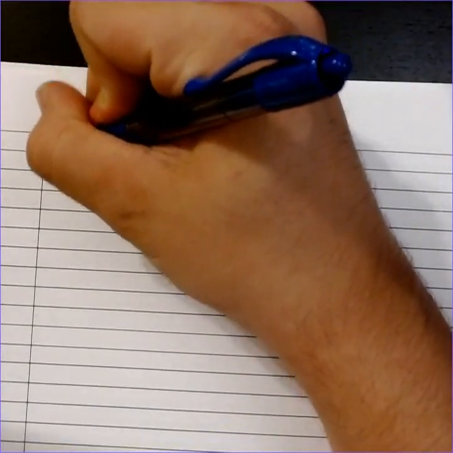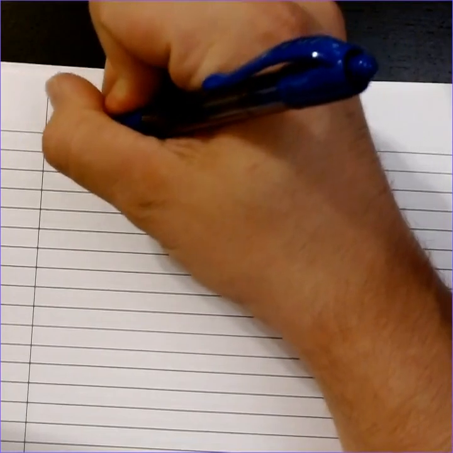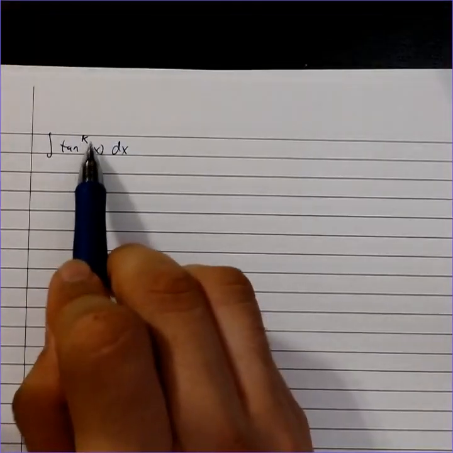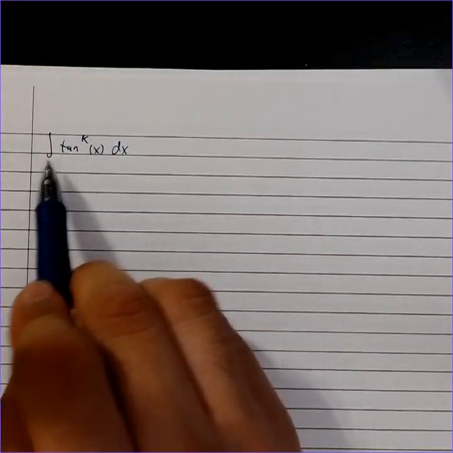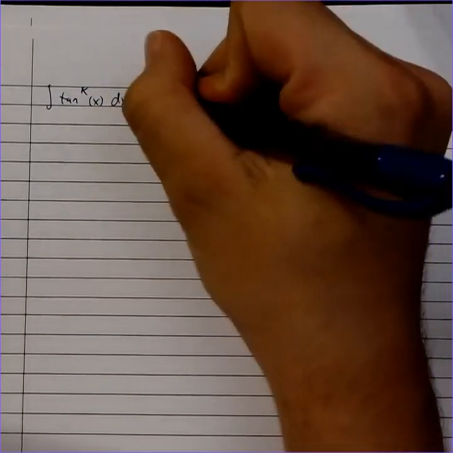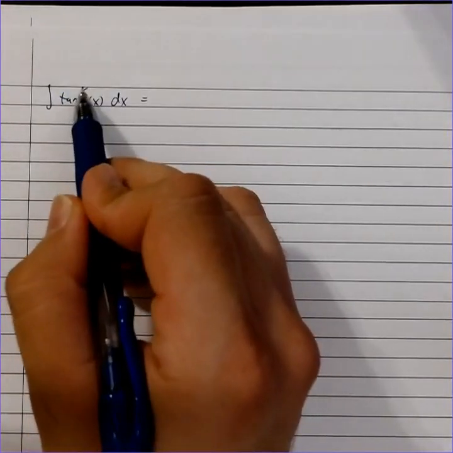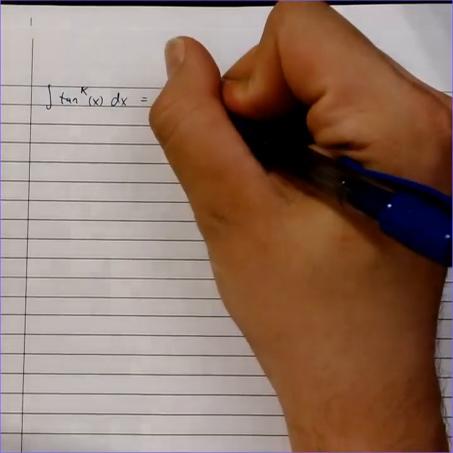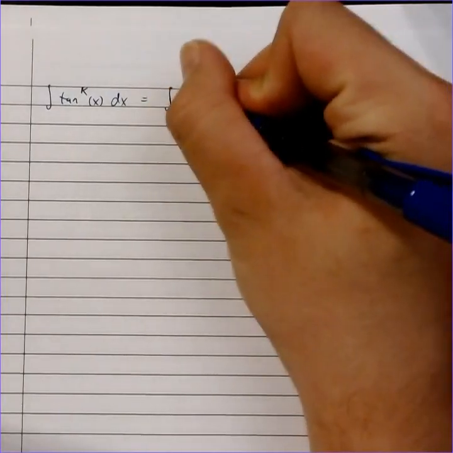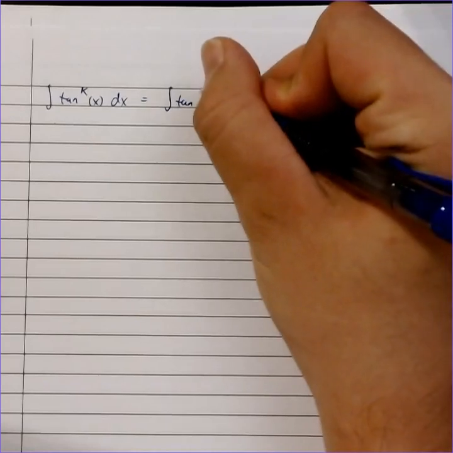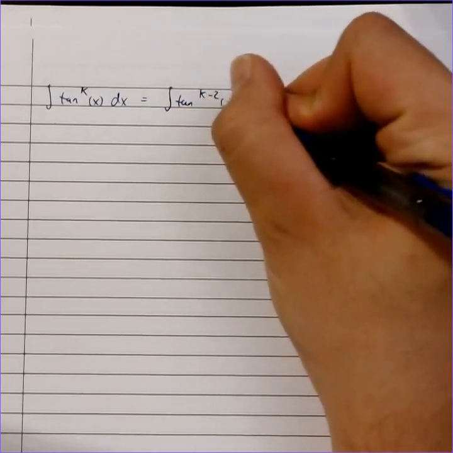So our next case is what happens when we have the integral of tangent to a power of, let's say, k, of x dx. Notice here, it doesn't matter what power that is. All that matters is that it's by itself. No secants or any other function, just some power of tangent on its own. In that case, instead of stripping off a single copy of this, we're going to take off two copies. So we're going to write this as the integral of the tangent of k minus 2 of x dx.